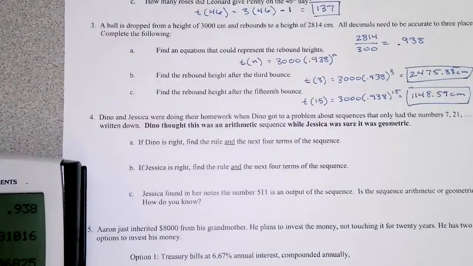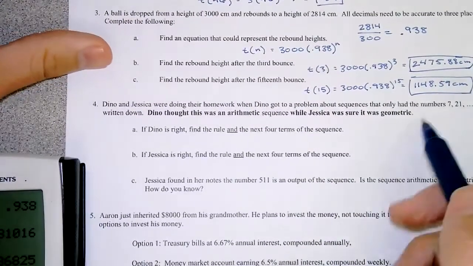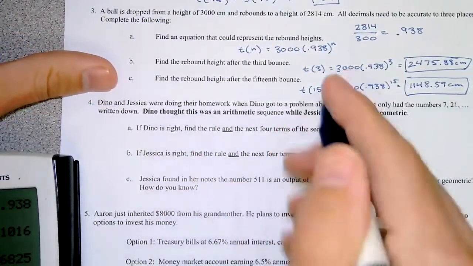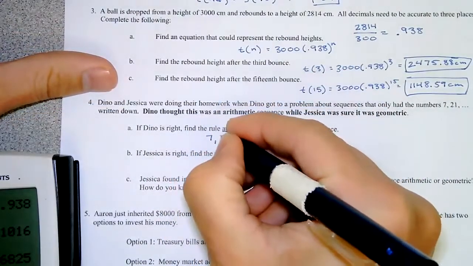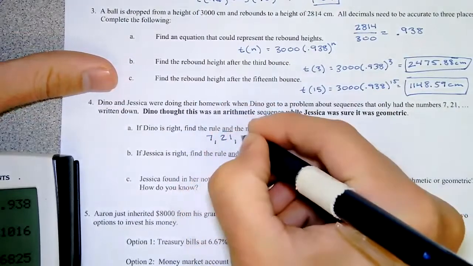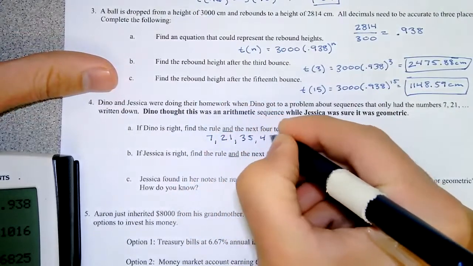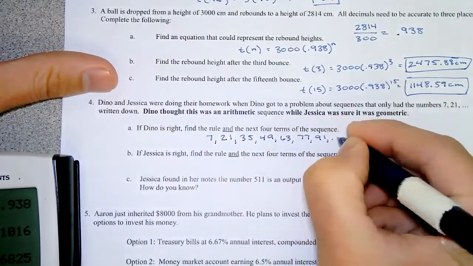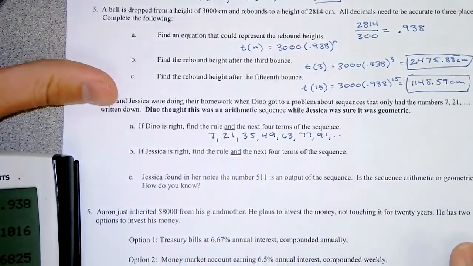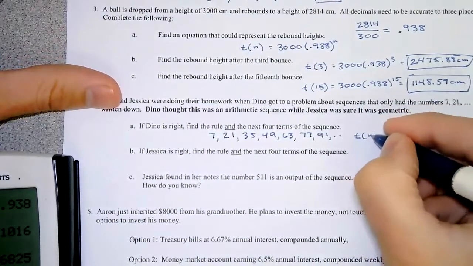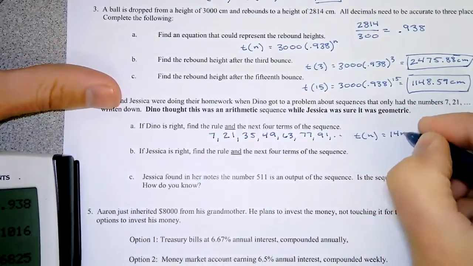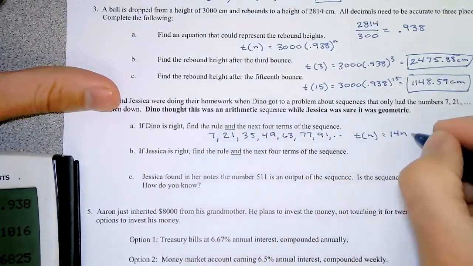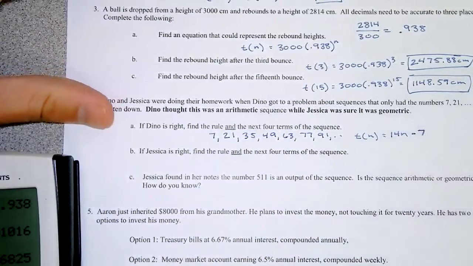On number 4, Dino and Jessica were doing their homework. They got a sequence with only 2 numbers, 7 and 21. Dino thinks it's arithmetic. So he would go 7, 21, adding 14 each time, so he would continue to add 14: 63, 77, 91, and so on. Our equation would be T of n equals 14n, because that's how much we're adding each time. Work backwards, 7 minus 14 would give us -7.